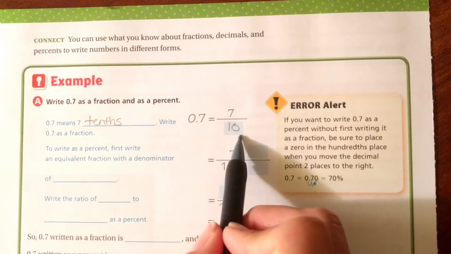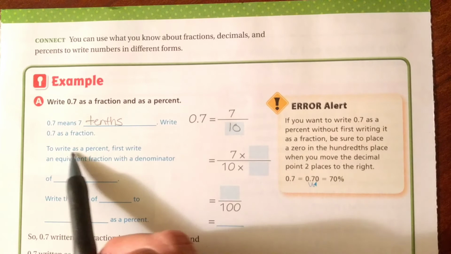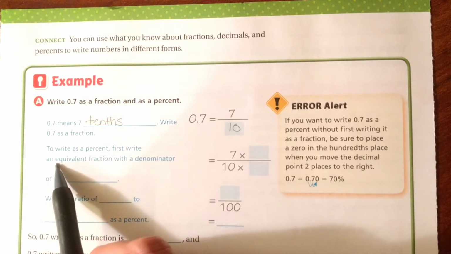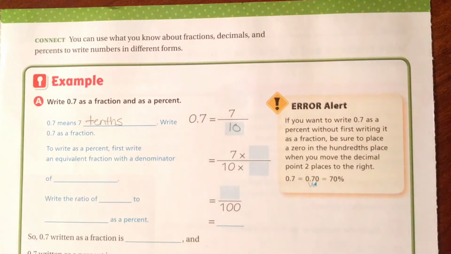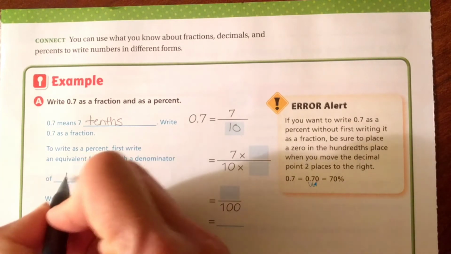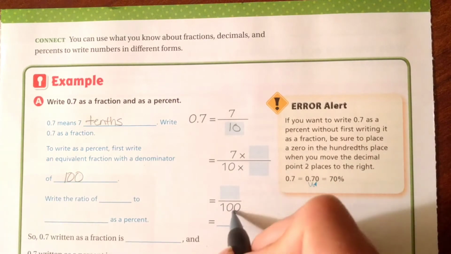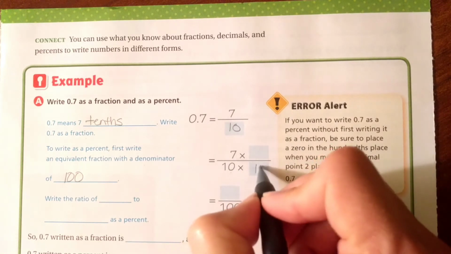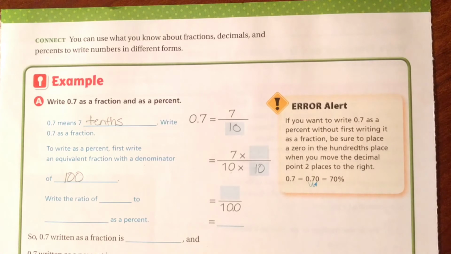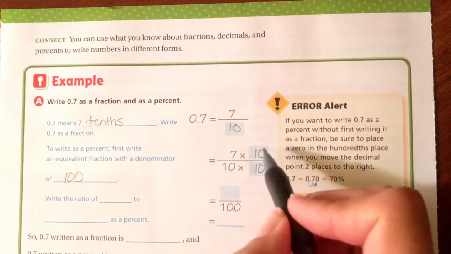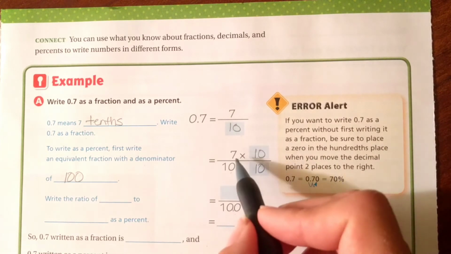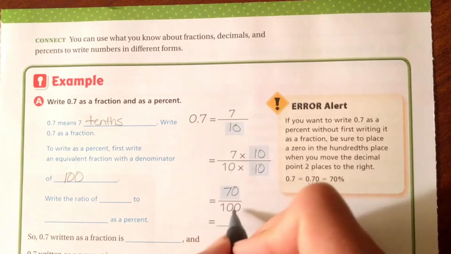To write as a percent, first write an equivalent fraction with a denominator of, what's our magic number in chapter 5? 100. So we want 100 in our denominator again. We're going to look at this 10 and figure out how we can get it to 100. We would do that by multiplying by 10. Whatever we do to the bottom, we have to do to the top as well, and vice versa. So we end up with 70/100ths.